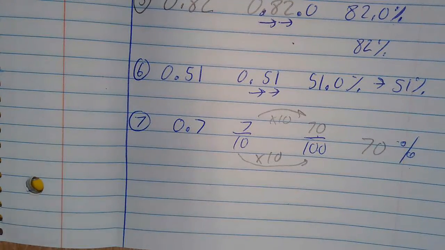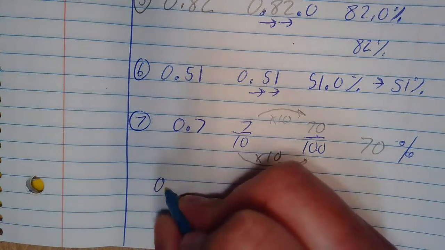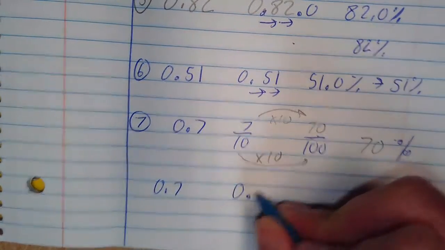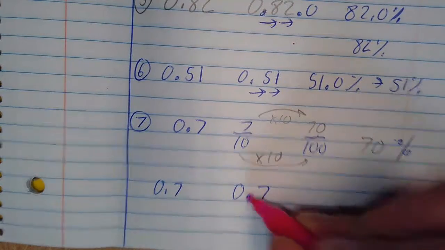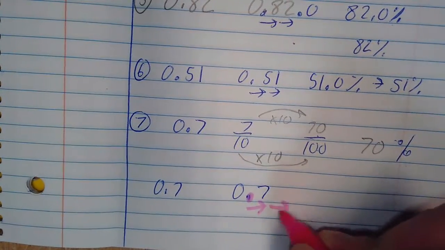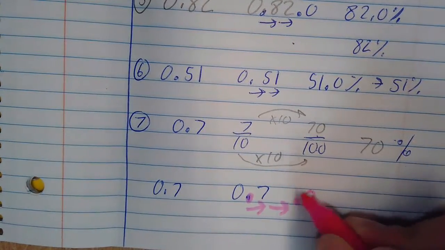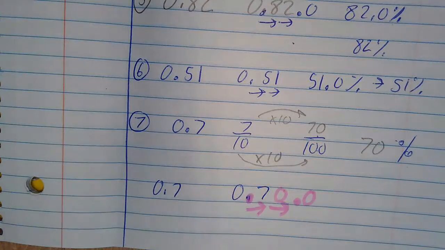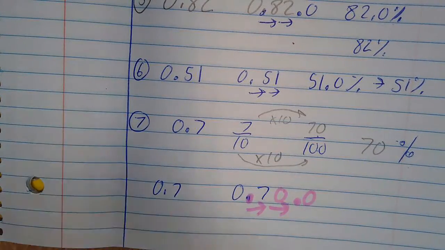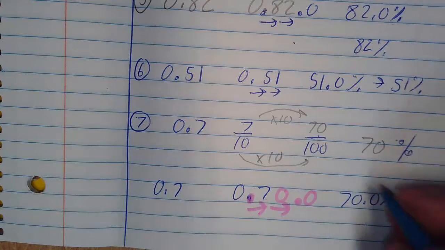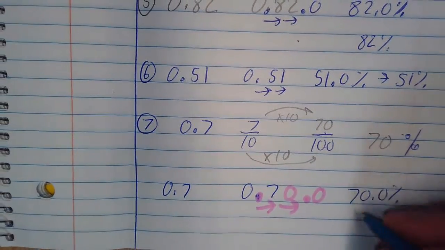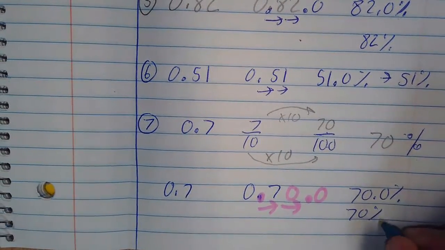But if you don't want to do that, you want to go straight to it, 0.7. I'm going to move that decimal point to the right 2 spots, 1, 2. So I have 70.0%, but you remove the 0.0, and you just have 70%.